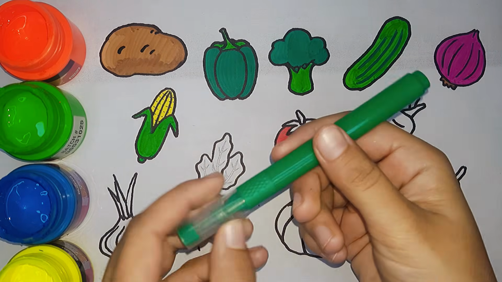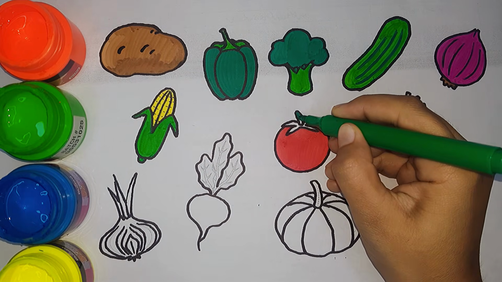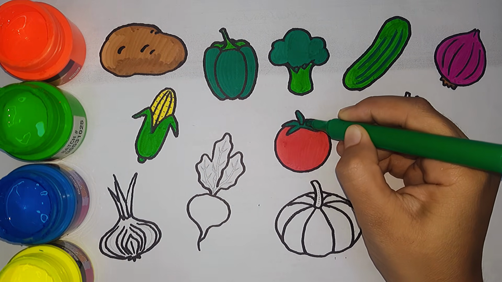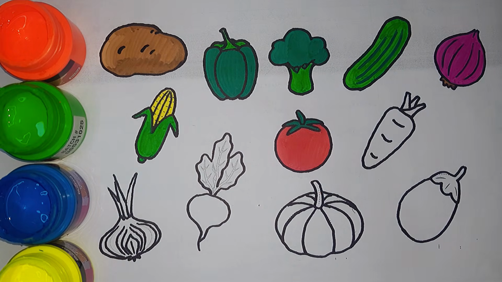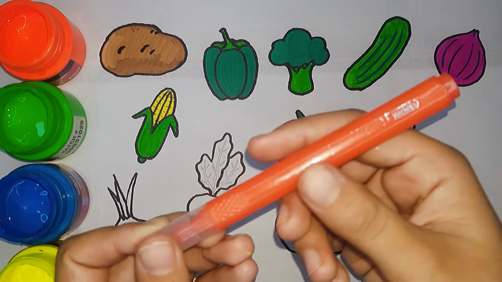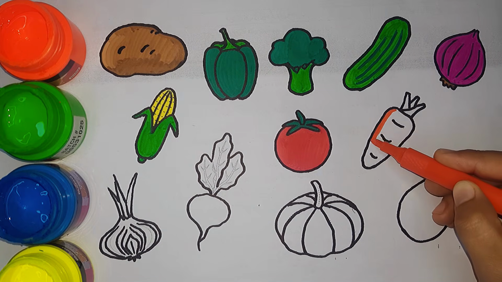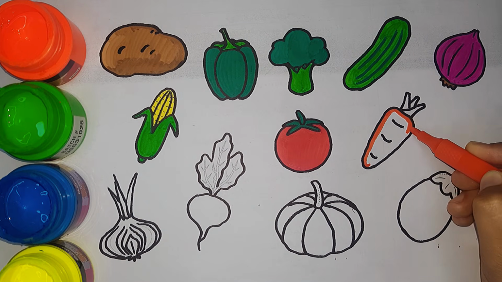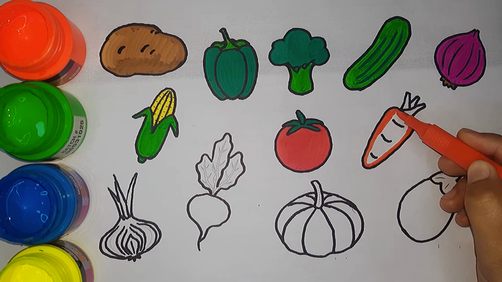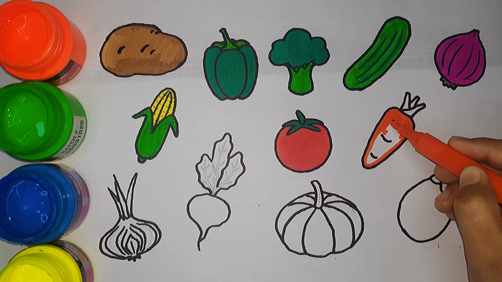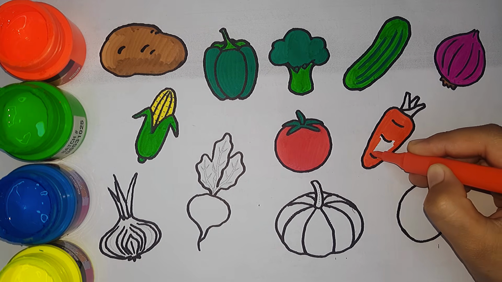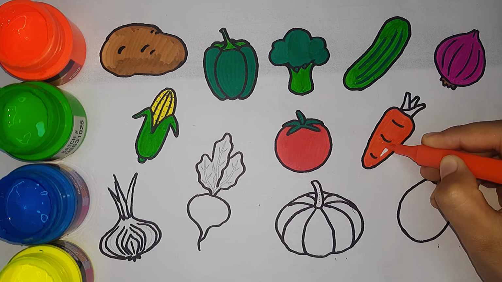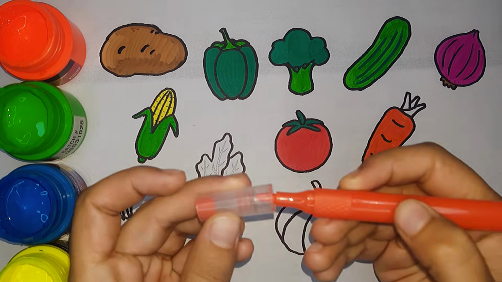Green color. Orange color. This is carrot. Carrot has orange color. Color the carrot orange. Kids, what is this? This is carrot.